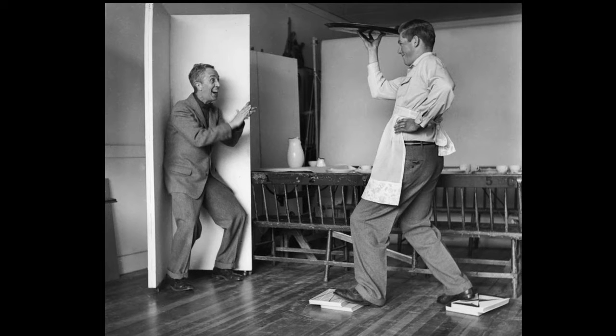In this photo, you're seeing Rockwell directing one of his models. I need you to hold that tray just like that. Get your face like this. Feel like this in this moment.